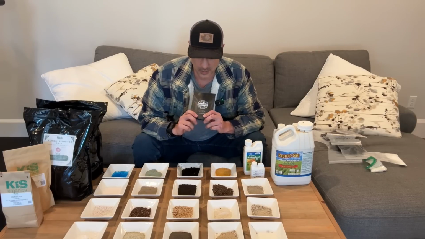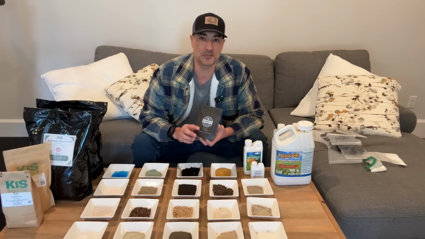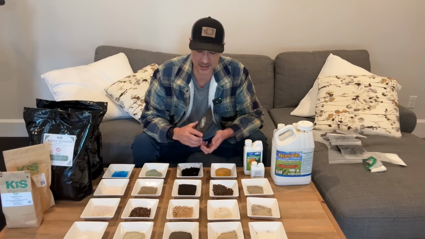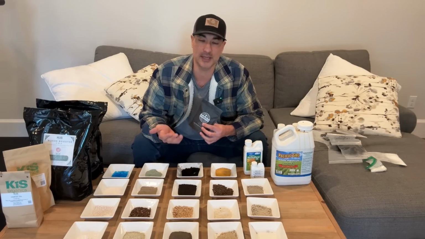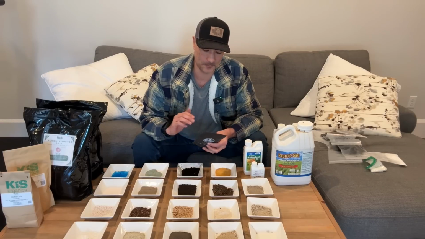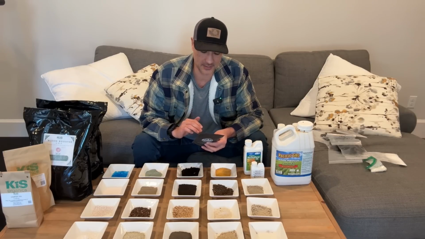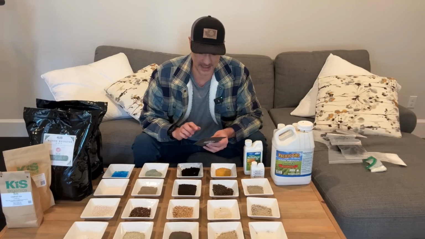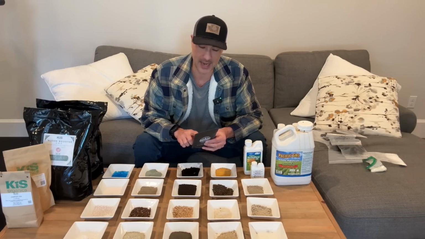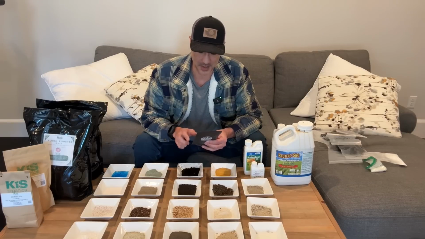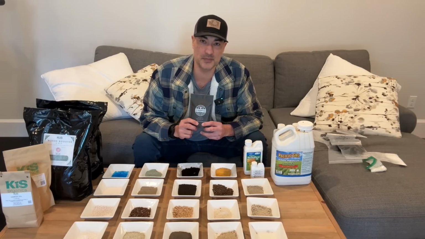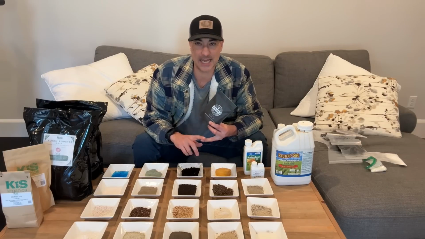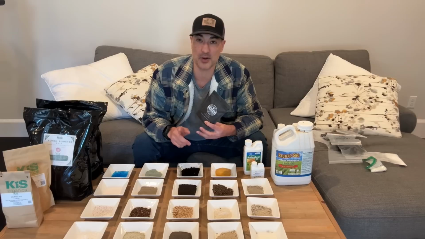So mycorrhizal fungi is a particular species or classification of fungus that forms a symbiotic relationship with the roots of our plants. There are a variety of different species of mycorrhizal fungi, and they can be very plant specific. So for example, in this product, we have Glomus intraradices and Glomus mossiae. And those two have a relationship with fruit trees, cannabis, most vegetables, not brassicas though.